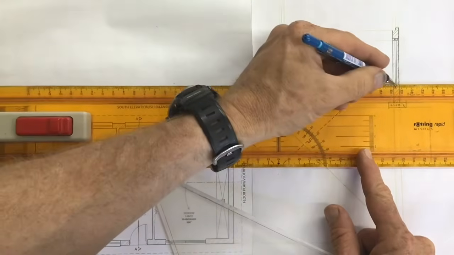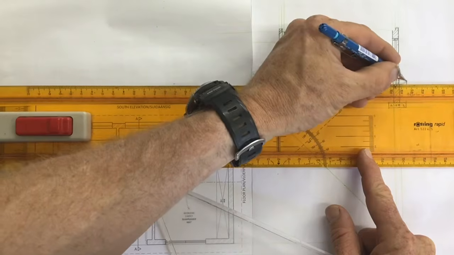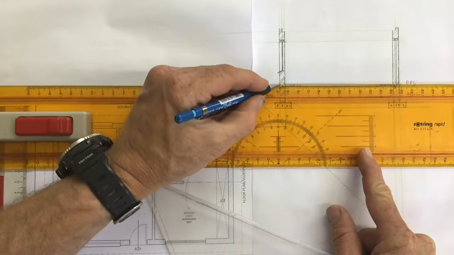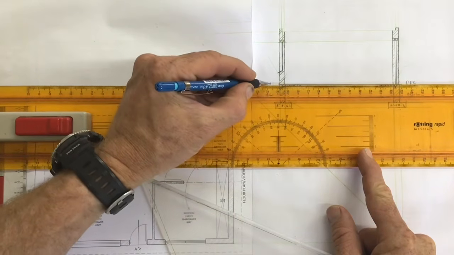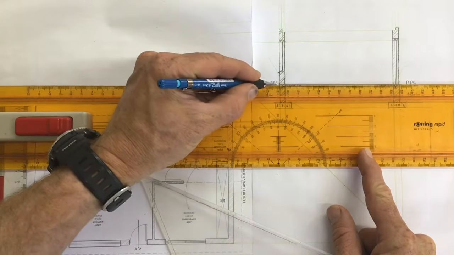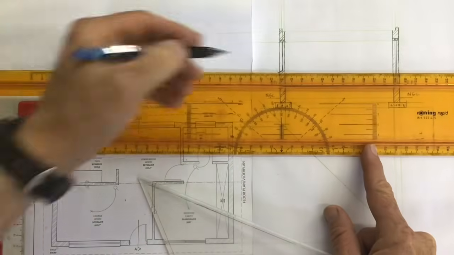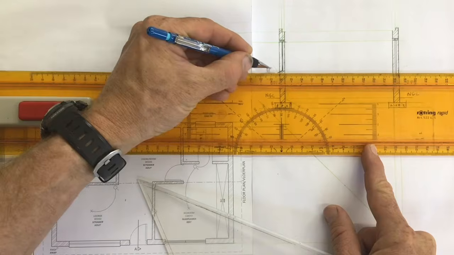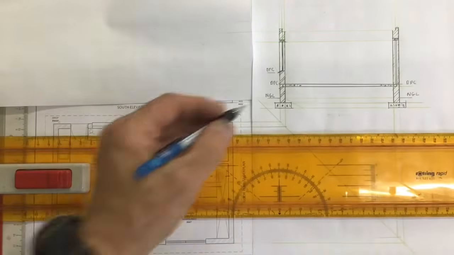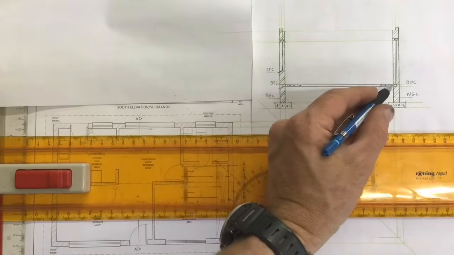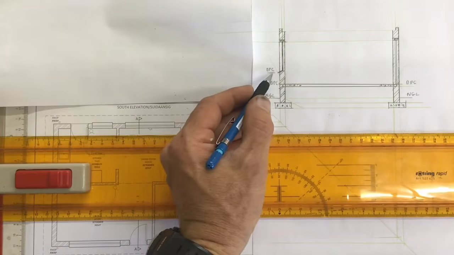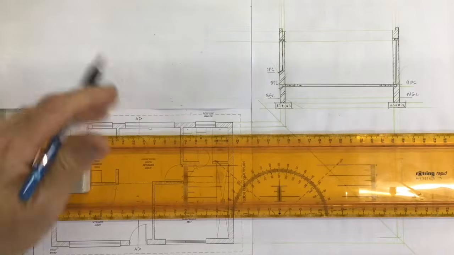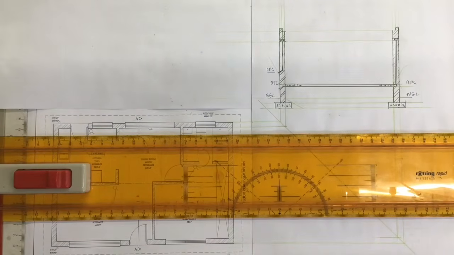And I need to place in a little bit of information over here, like DPC, okay? Same story over here, draw a line out, DPC, and I come up over here and I draw a little line over here going DPC over there. Okay, so that we know that we have DPC over there at the finished floor level, and I've got DPC under this windowsill as well. Right, once we've done that, we can then get going on the roof part of this thing.